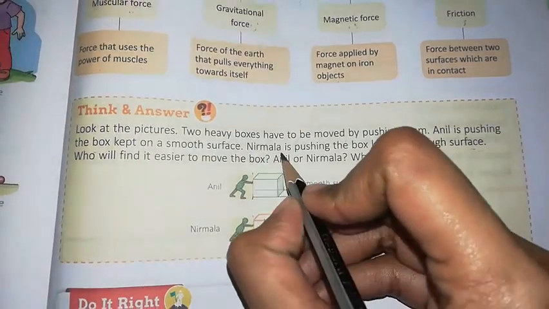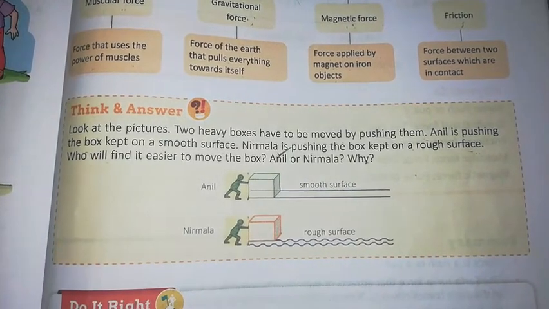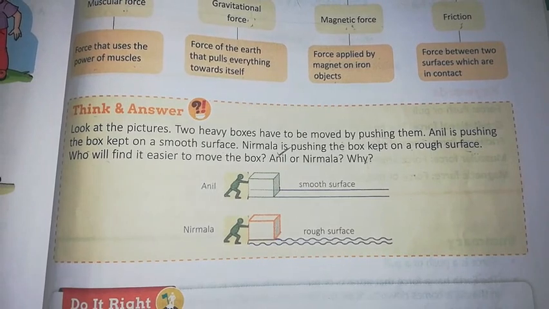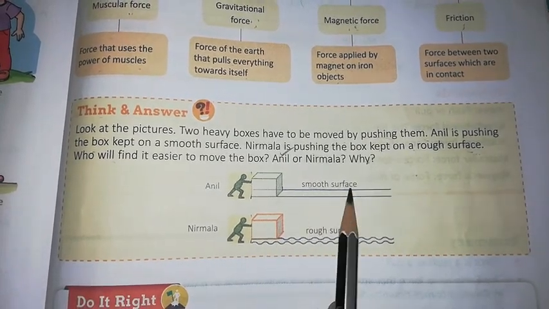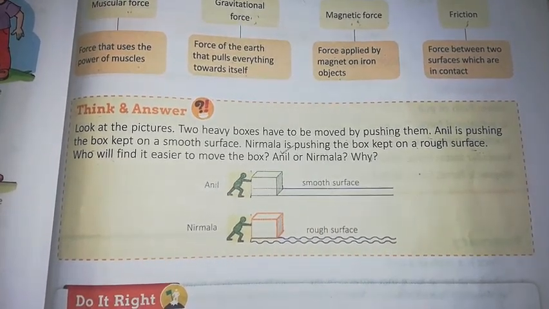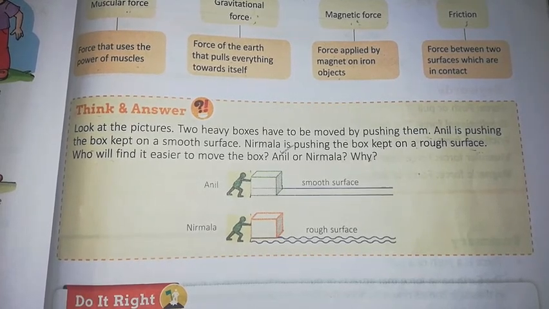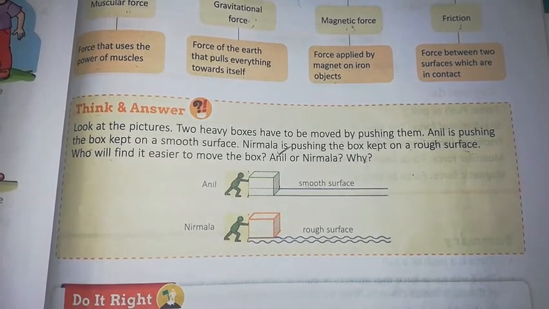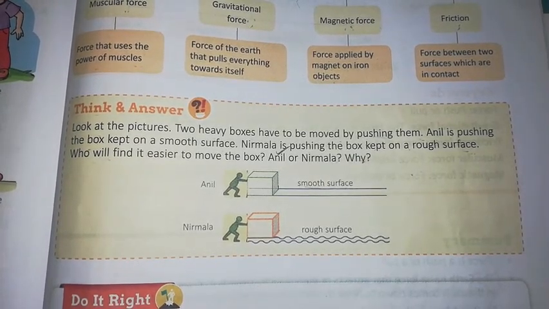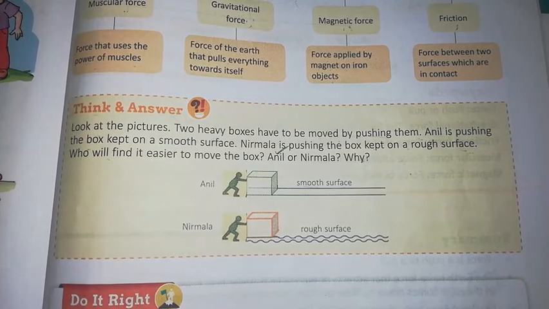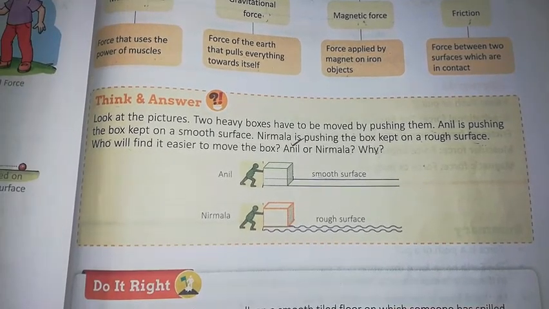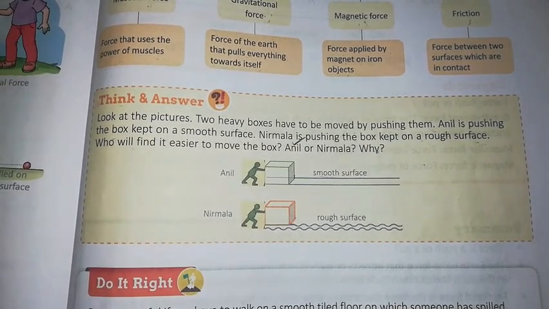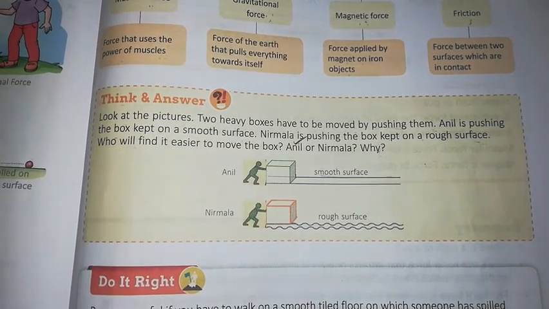Yes, Anil. Do you know why? Because Anil is pushing the box on a smooth surface. We know that smooth surface has less friction. So, it is easy to move on smooth surface. Nirmala is pushing the box on a rough surface. Rough surface has high friction and it is difficult to move the box on rough surface.